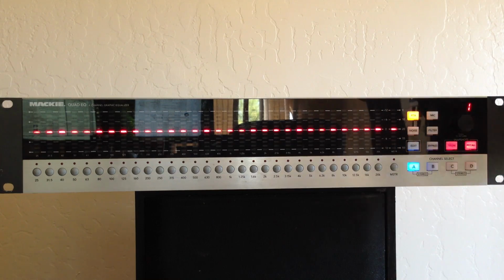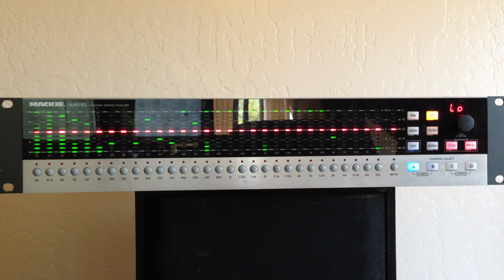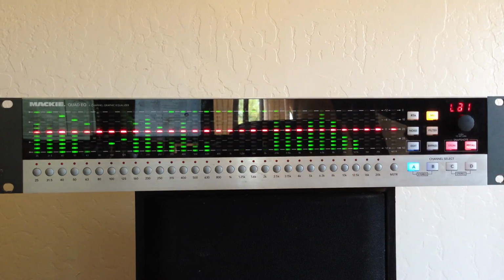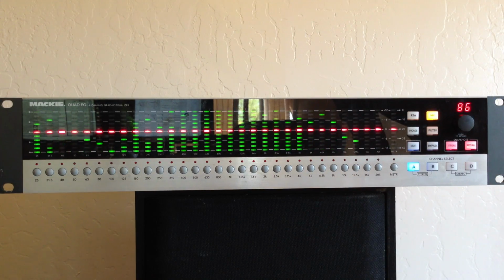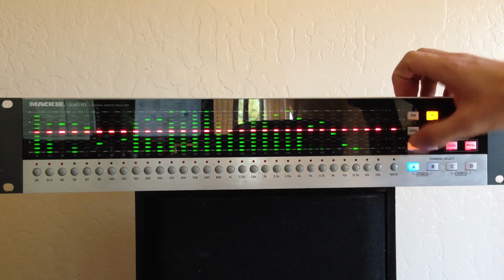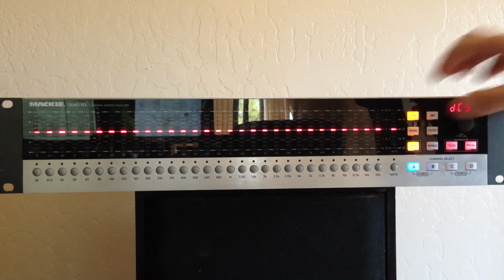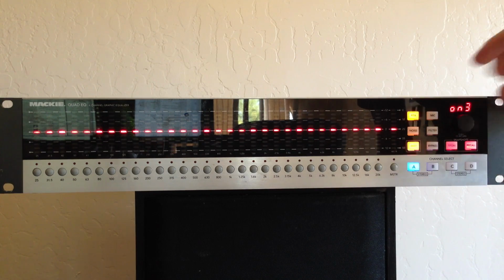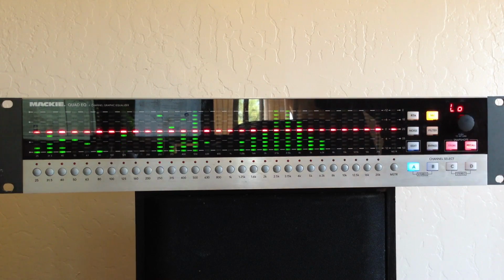So I can show you guys this. Check. You can see that it keeps them up there. After a while, it does disappear and go back to a different level, slowly. Let me show you the next one. We're going to press RTA until we get to decay, and then I'm going to go on 2. This is going to be the peak hold with the fast decay.